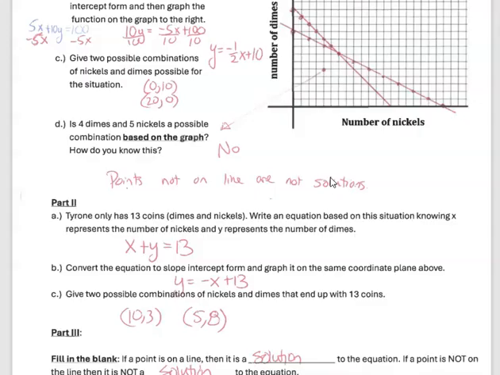Now, once again, it says convert this into slope-intercept form, and all we had to do is subtract x from both sides, and you end up with y equals negative 1x plus 13. That is a slope of negative 1 and a y-intercept of 13. It wants you to graph this. So we went back to our graph, went up to 13, plotted our point, and then went down by 1, over by 1, put a point.